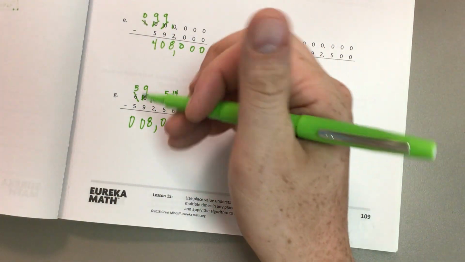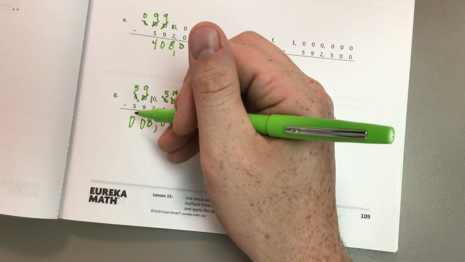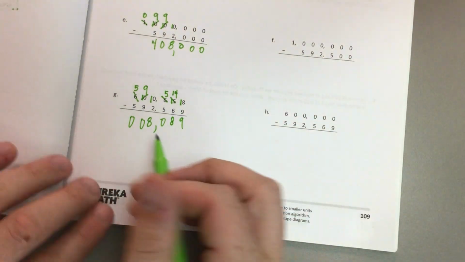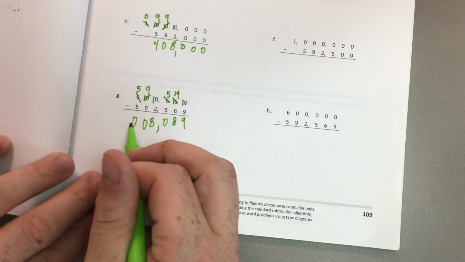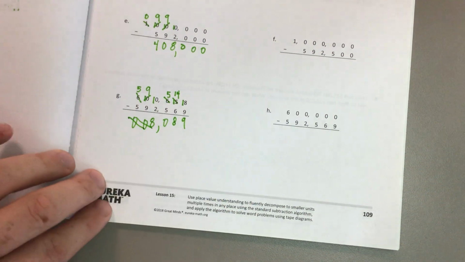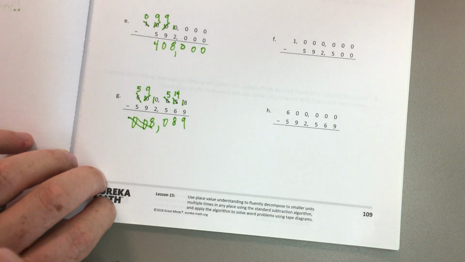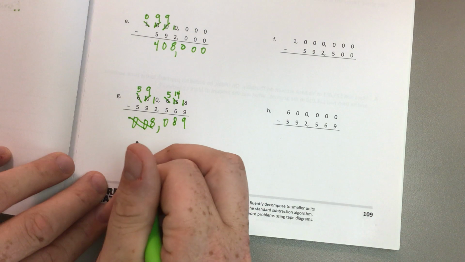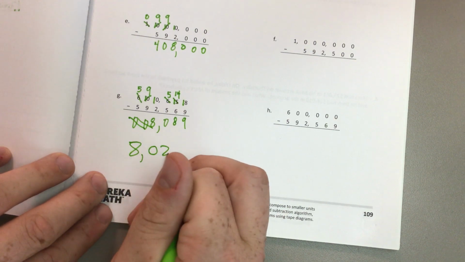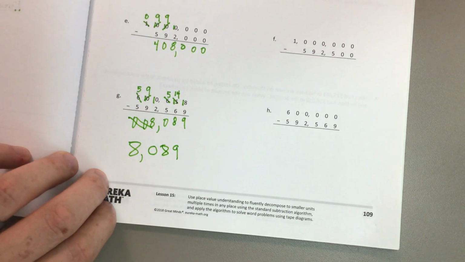And what I have is zeros in the 10,000s and 100,000s place. If I were to rewrite my answer, I would not include them because they don't have any value. They're just kind of place savers. So the answer to this problem would then be 8,089.